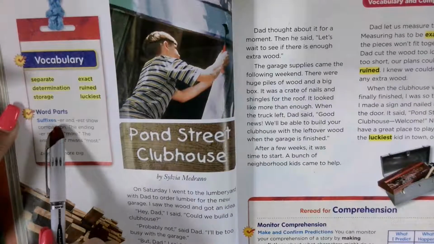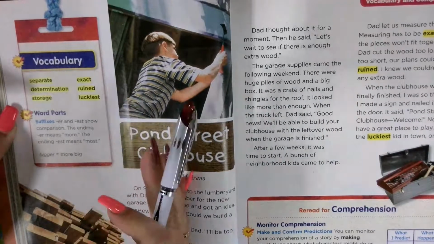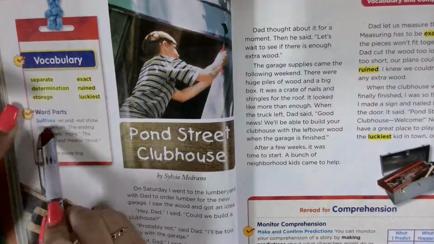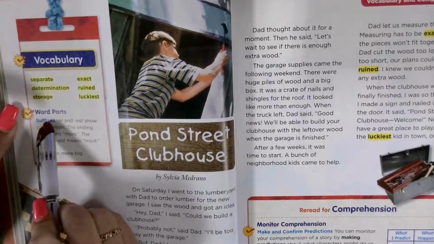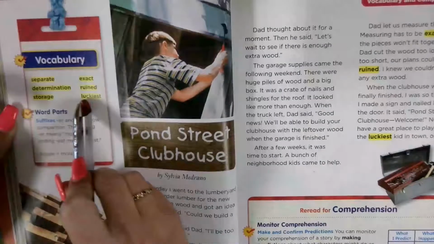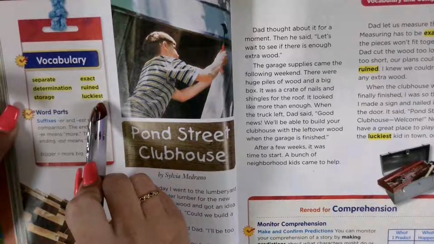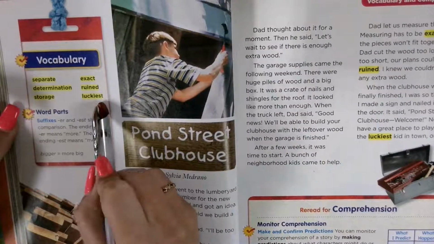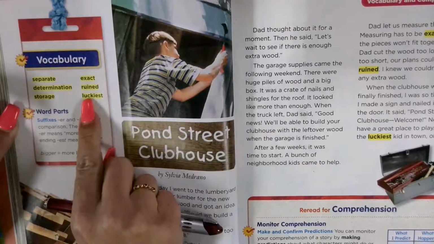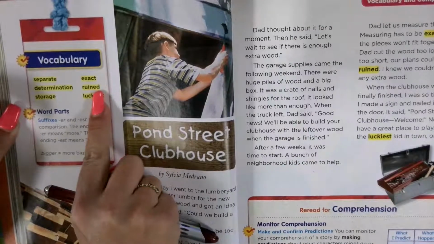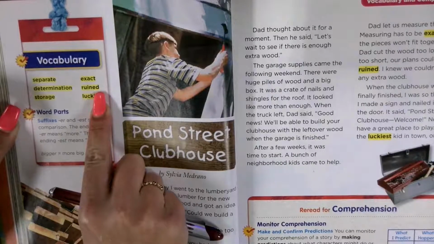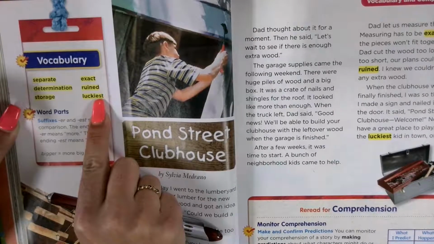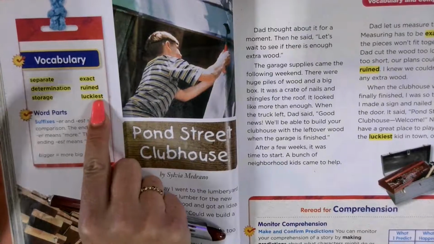Okay, we're looking at word parts today. Word parts are just what that means, that a word has many parts, okay? So part of a word is the suffix. The suffix comes at the end. So let's look at the word luckiest. What word do we already know in this word? We know the word luck, right? If I take off the I-E-S-T, I have luck. That's my base word. So this end part of the word is actually called a suffix, E-S-T.